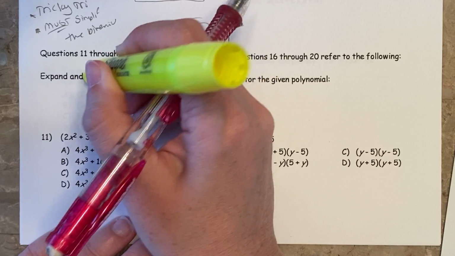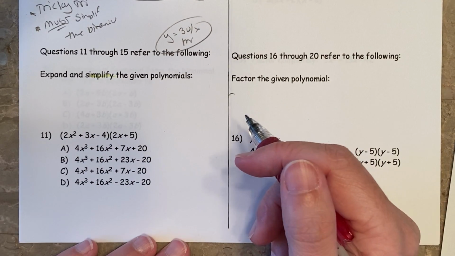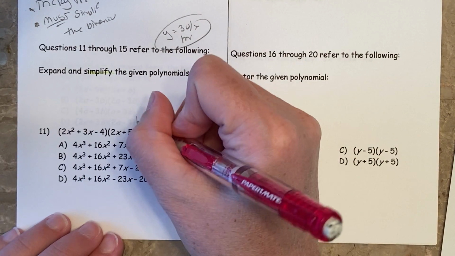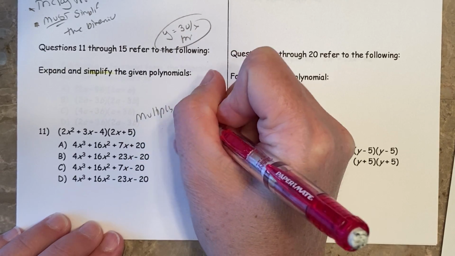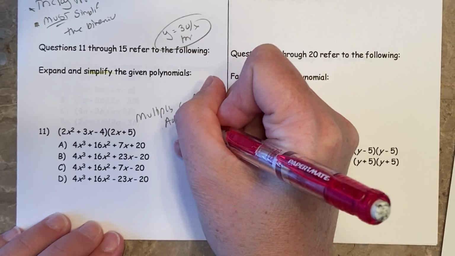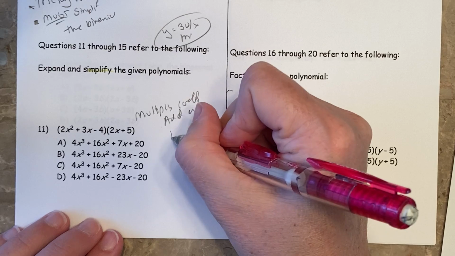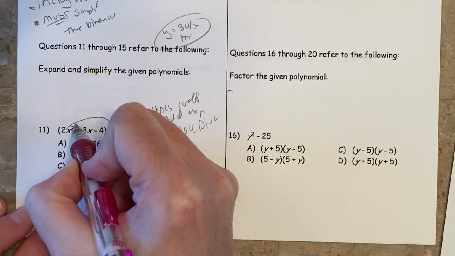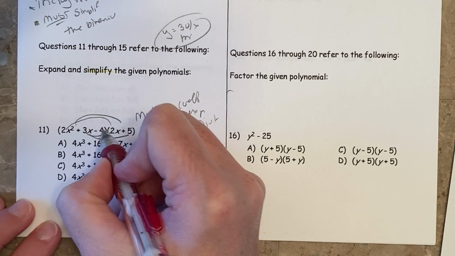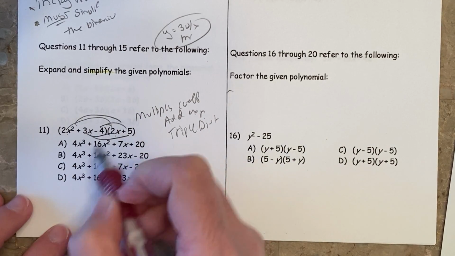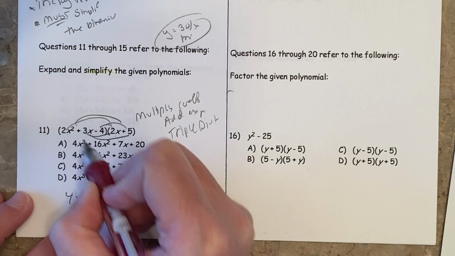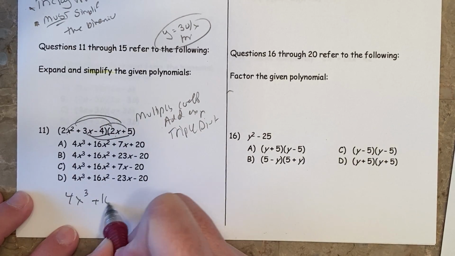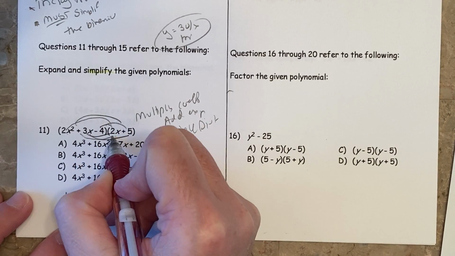All right, number 11, what are we doing here? We're just simplifying. So to me, this looks like triple distribution. So it's just multiply the coefficients, add the exponents. You can think of this as triple distribution if you would like. So the 2x squared is going to go, 3x is going to go to them, and then 4x. So 2x squared times 2x is 4x to the 3rd. Then we're going to have positive 10x squared. Okay, so that one's done.